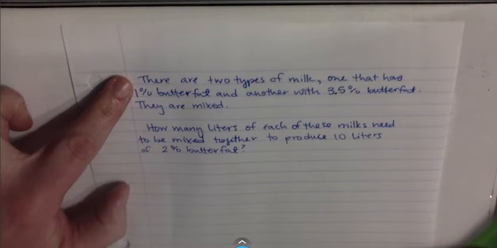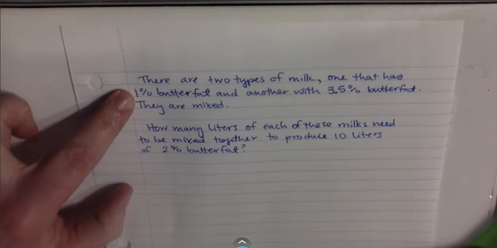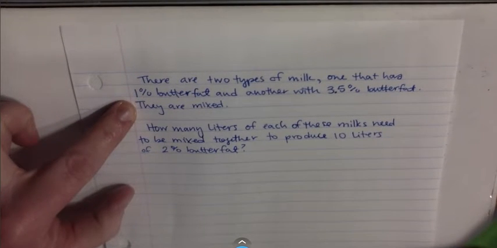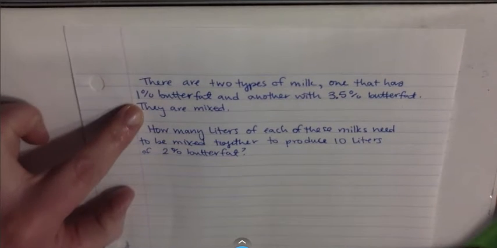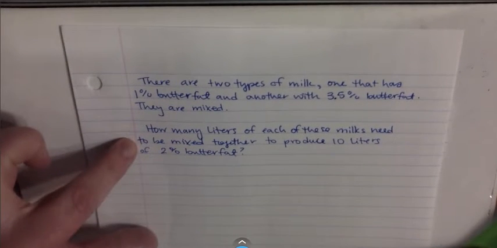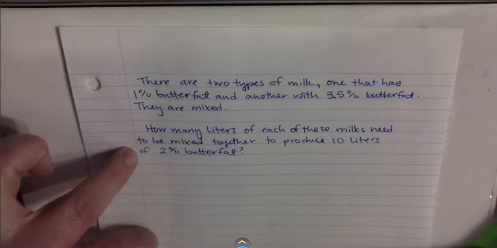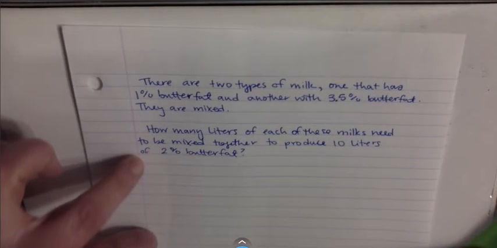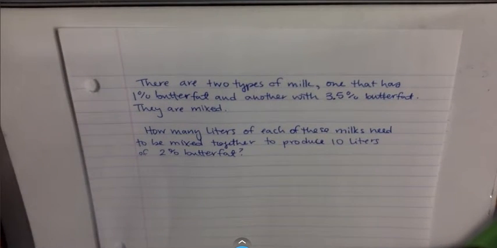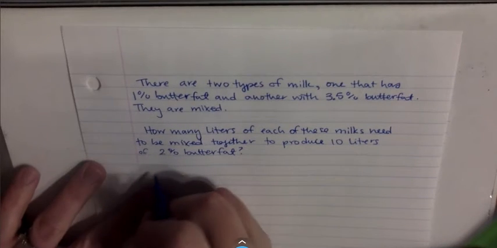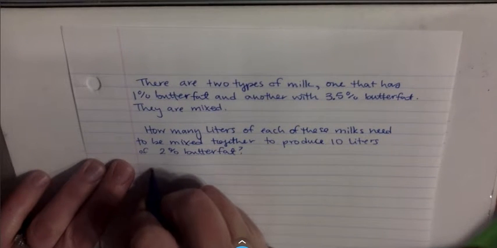There are two types of milk. One has 1% butterfat and another with 3.5% butterfat. They are mixed. How many liters of each of these milks need to be mixed together to produce 10 liters of 2% butterfat milk?